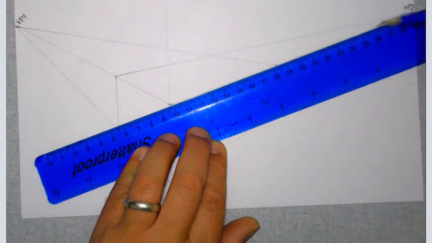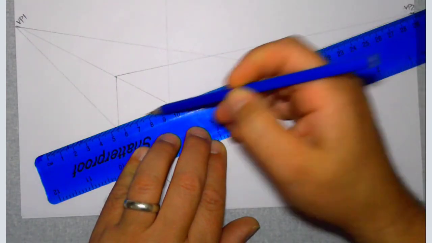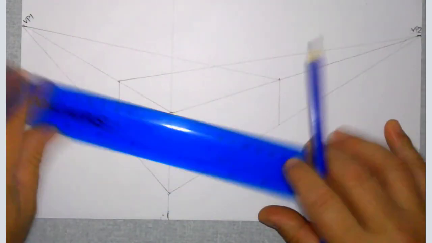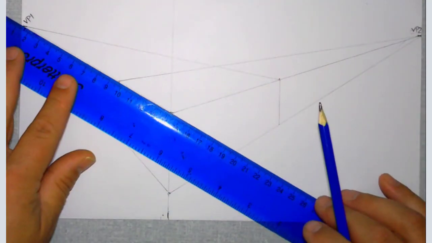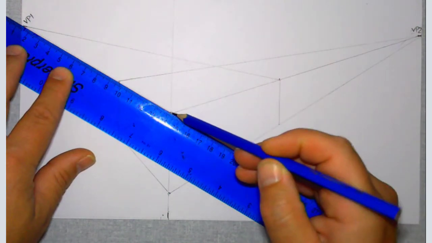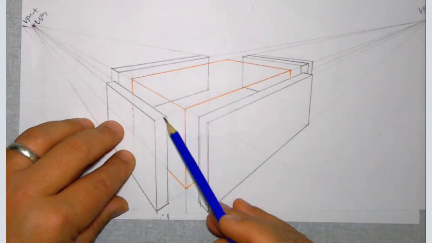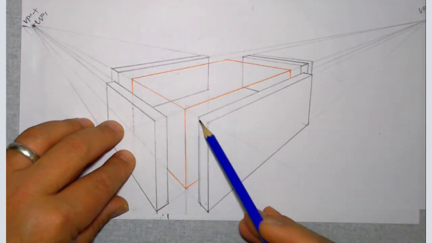So that line already exists, so I'm not going to go over it again. So I'm going to push forward that way a bit. And then I'm going to do the same in the opposite direction from VP1, from that corner, I'm going to push forward a bit. So that's going to give us this section here and that section there.